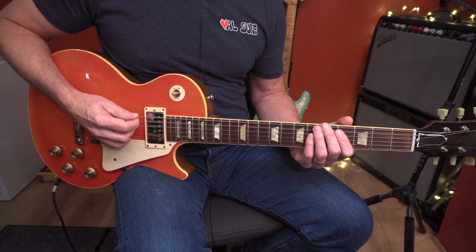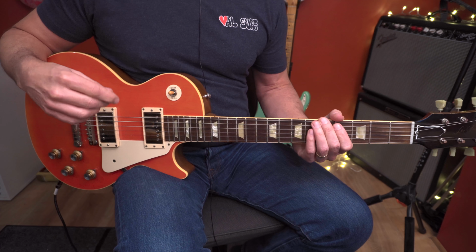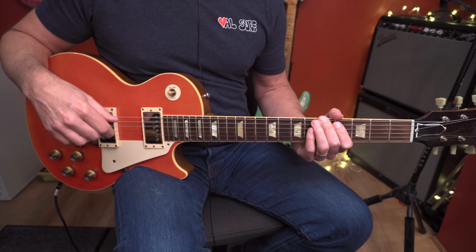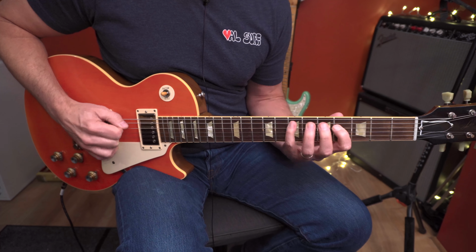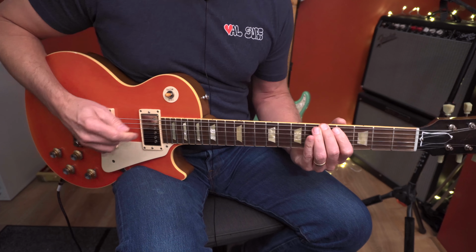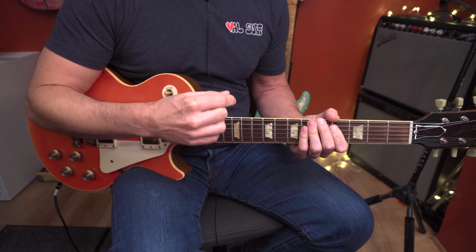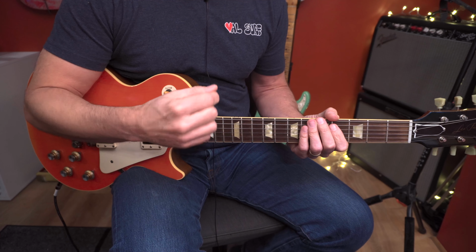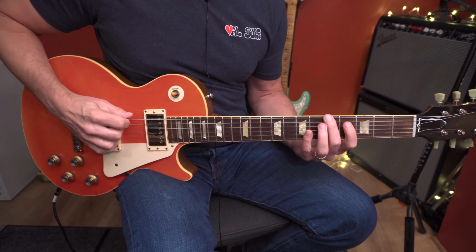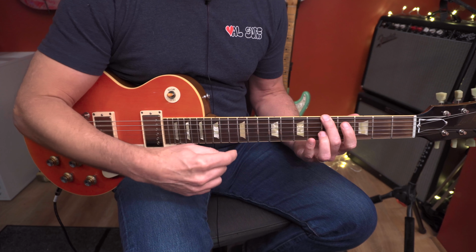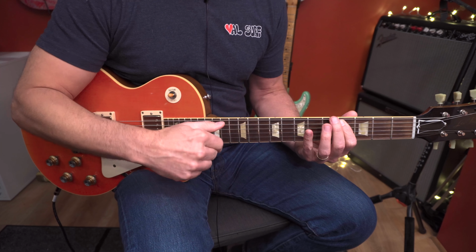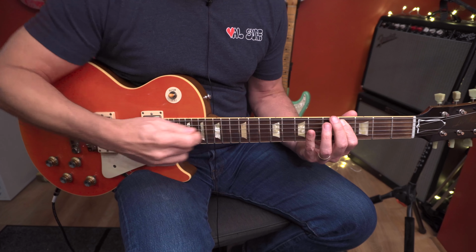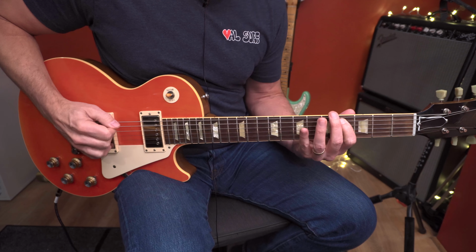Okay, now I want to show you something else. You can use thirds as a sequence. So let's listen to this scale here. If I play this scale and sequence it in thirds, that describes the following thing. I'm going to play the first note, I'm going to skip the second note and go to the third note again. Then I'm going to return to the second note in the scale and do the same thing. It sounds like this.